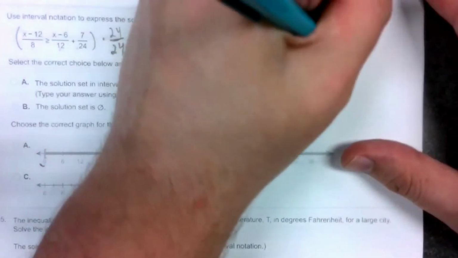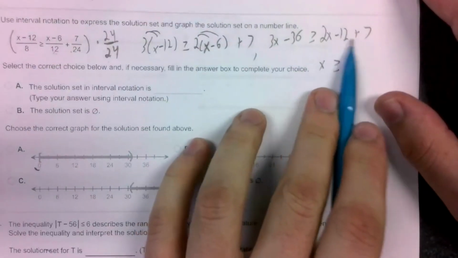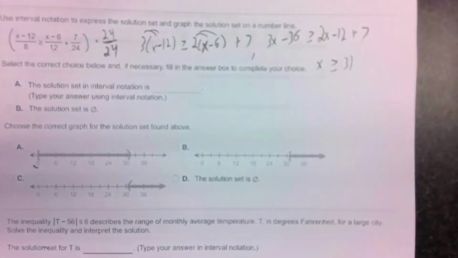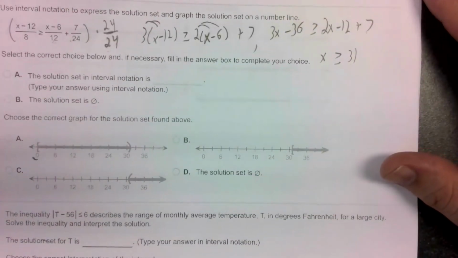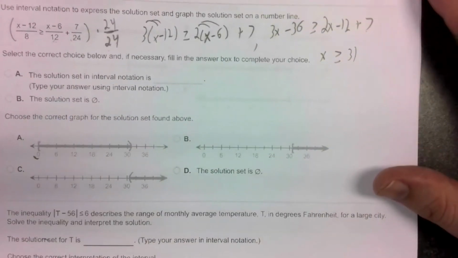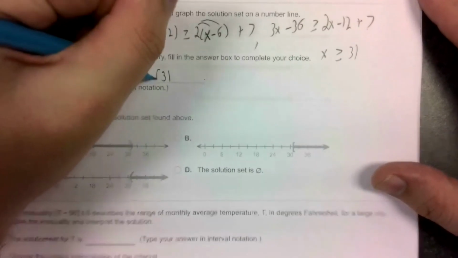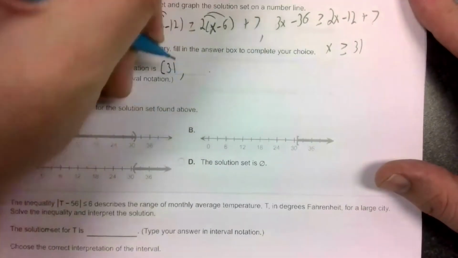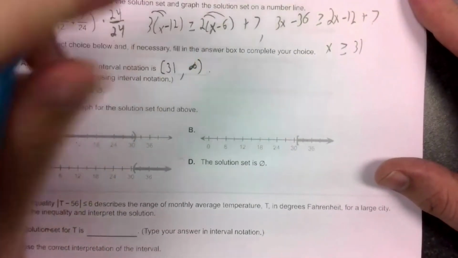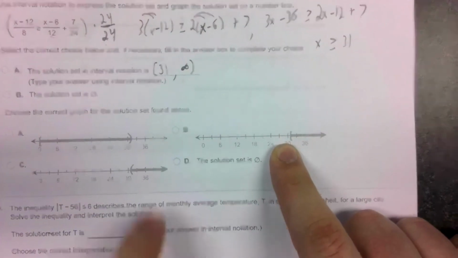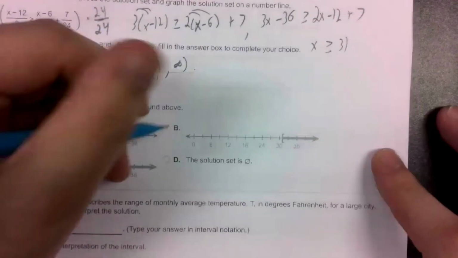If I do that, we just get x is greater than or equal to negative 5 plus 36, we get 31. So we're looking for x is greater than or equal to 31, right? So if I want to do that in interval notation, well, my lowest number is 31, and that's in a bracket, and my highest number goes up to infinity. So looking at the graph, it should be letter B, because it starts at 31, and it's a solid bracket all the way up to infinity.